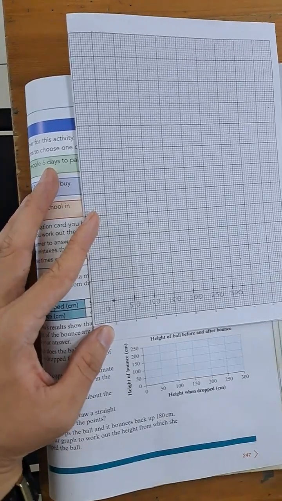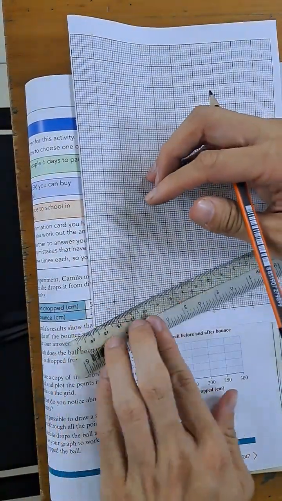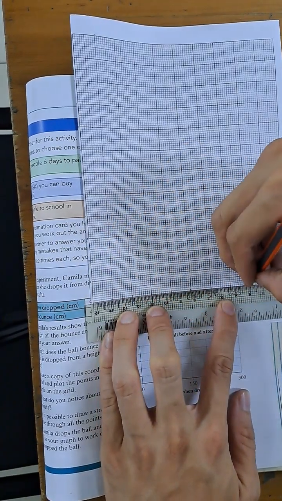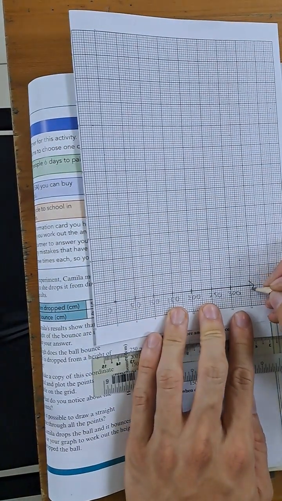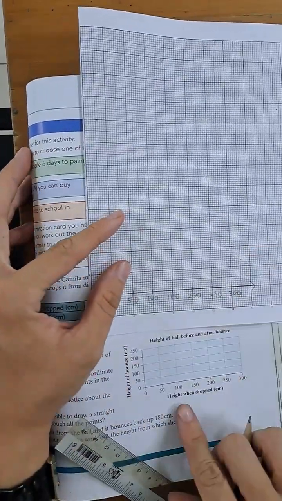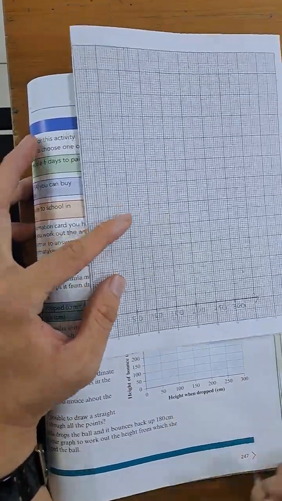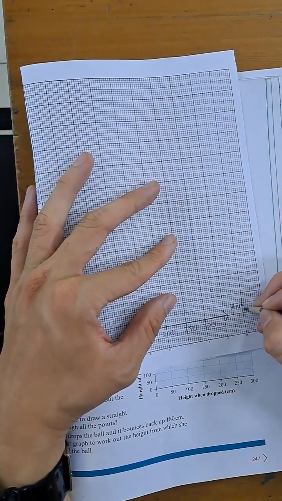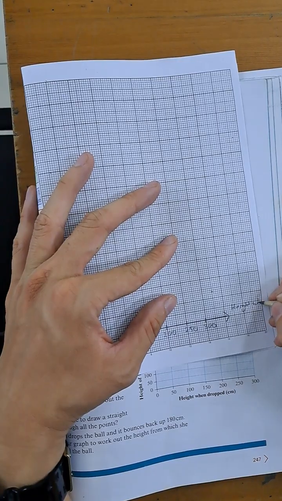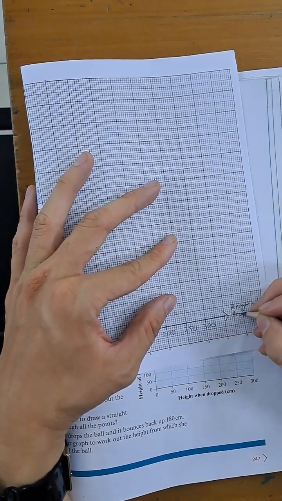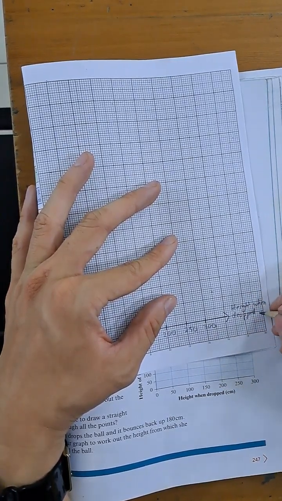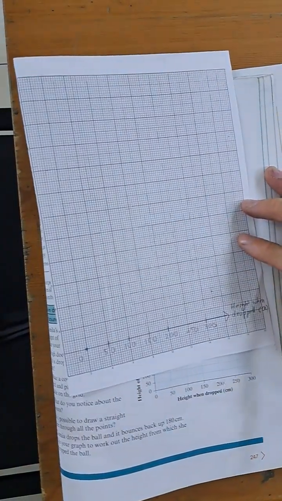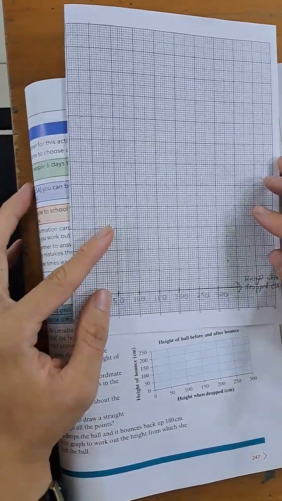So I'm just going to draw my x-axis line. My x-axis is the height when dropped in cm, so I'm just going to write that down. That's my height when dropped in centimeters. All right, I'm done with my x-axis. I'm going to do my y-axis now.